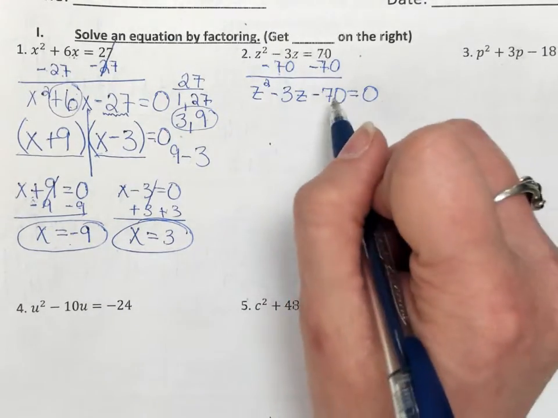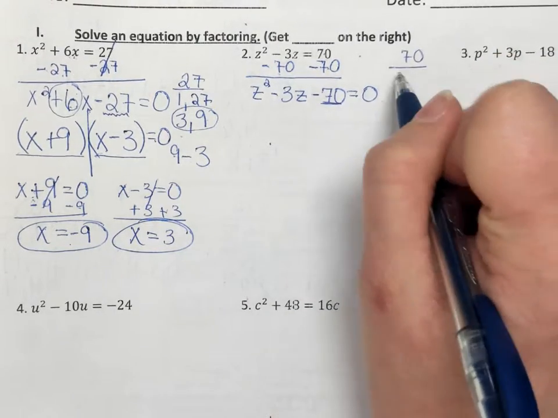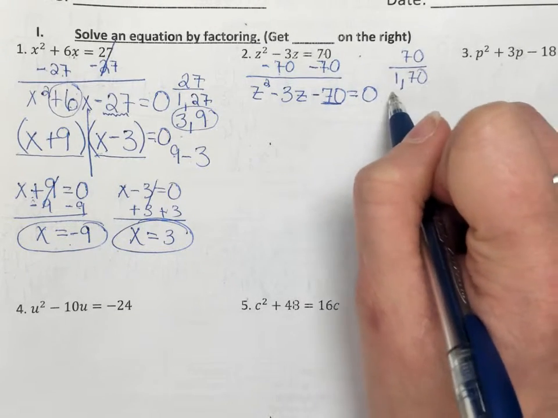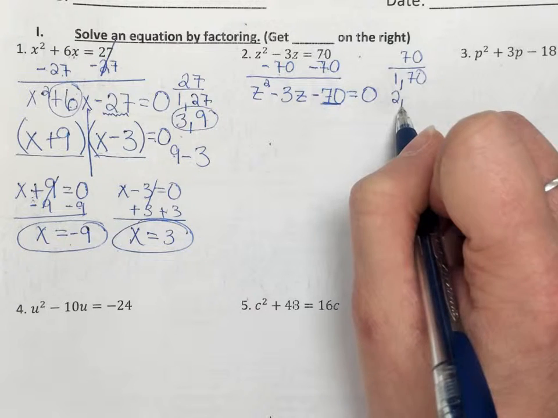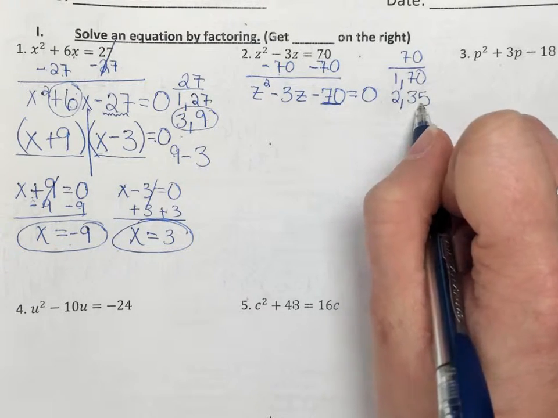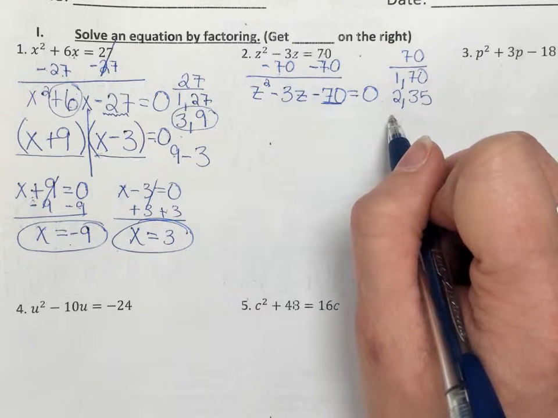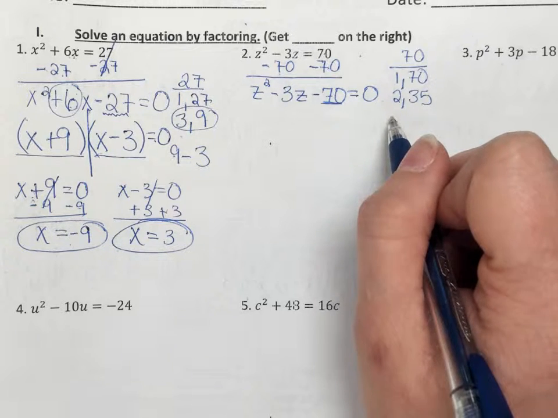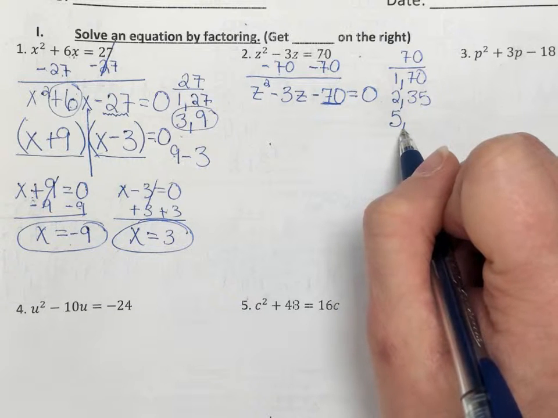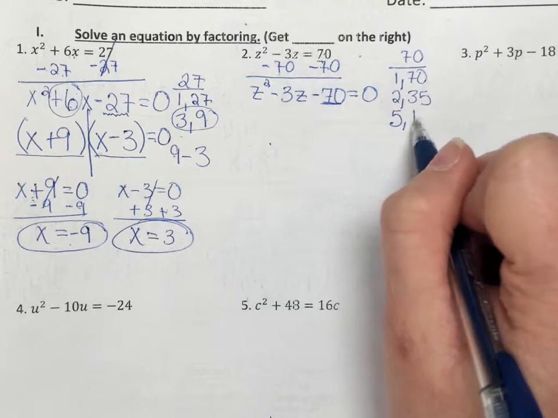All right, here we go. You ready? What's the back number? 70. 1 and what gives me 70? 70. 2 and what gives me 70? 35. Does 3 go? No. 7 goes. Does 4 go? No. Does 5 go? Yes. 5 and what? 14. Use your calculator. Very good.